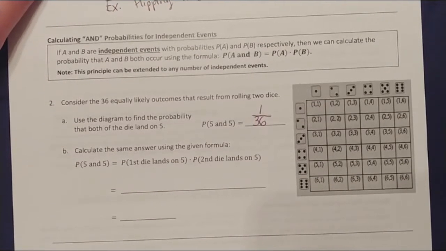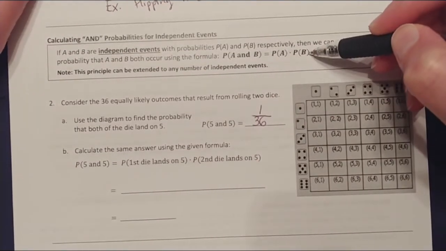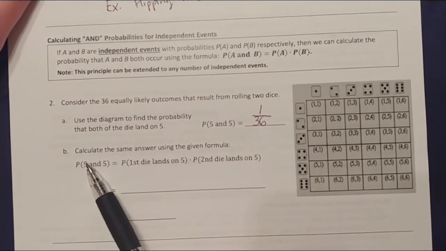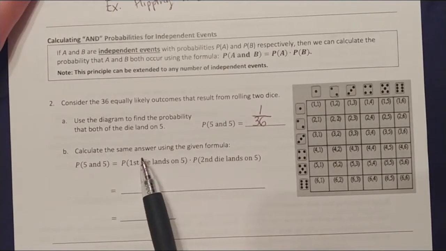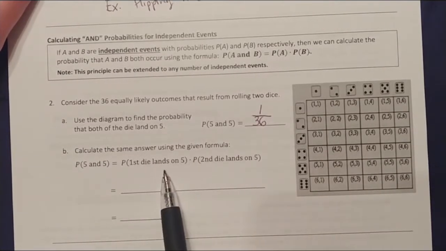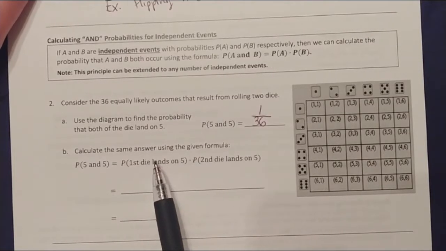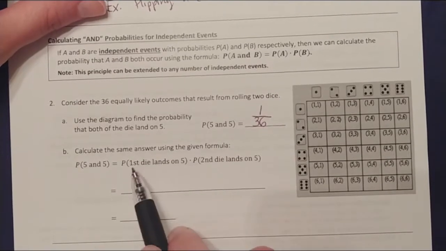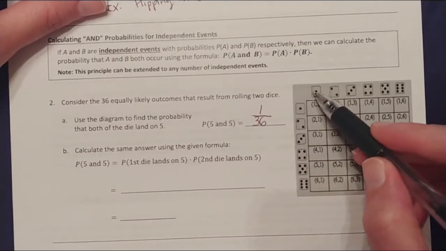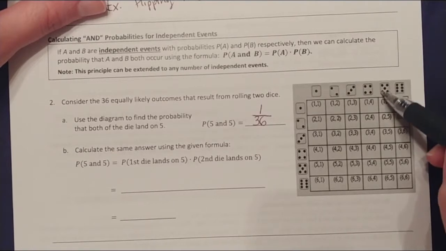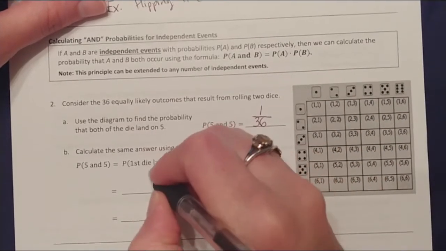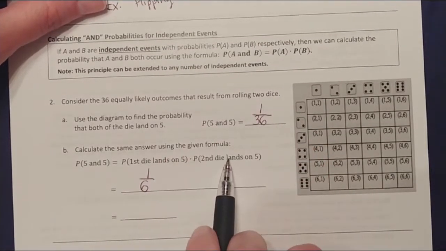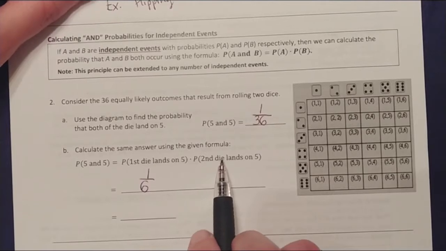Now let's find the probability using this formula. Calculate the same answer given the formula: probability of a 5 and a 5. How do you find that? Well, you find the probability that when you roll the dice, you get a 5 the first time, and then the second time you also get that 5. What is the probability of just the one dice landing on a 5? Well, you have one option out of 6. So the probability is 1 out of 6 for just this event. Now, this event has nothing to do with this event because you're rolling the dice again.